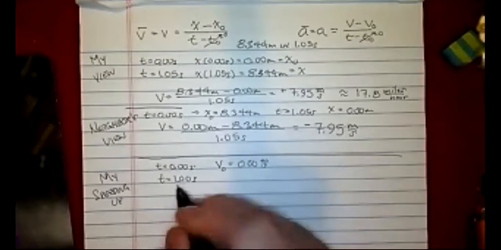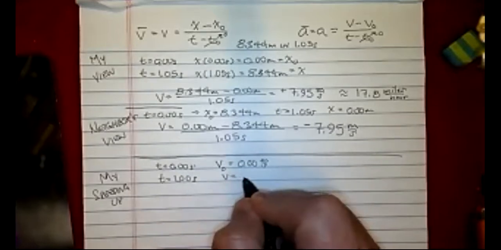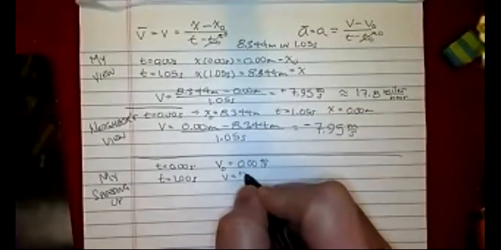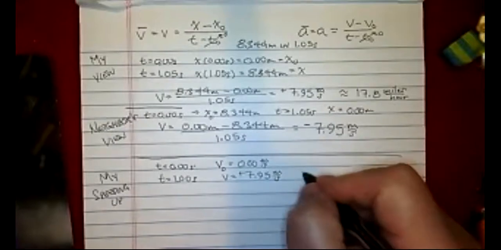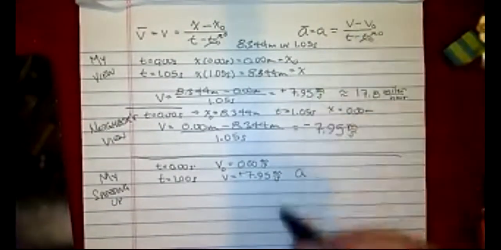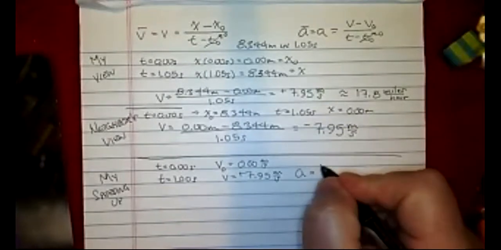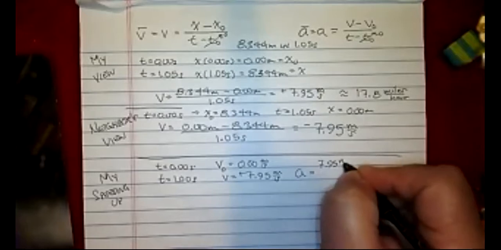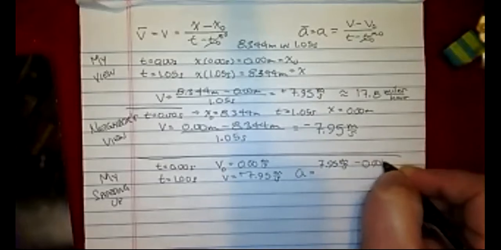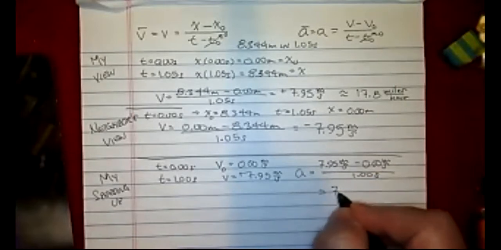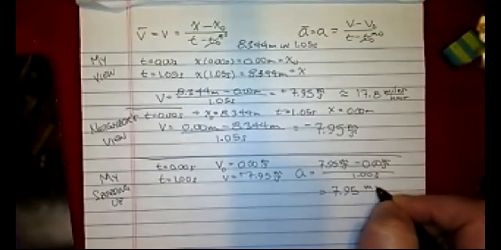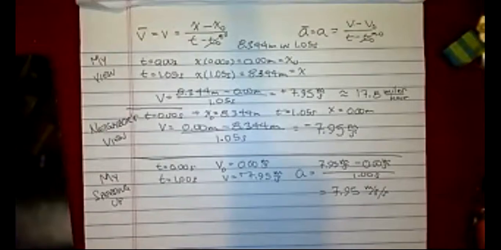Okay. So what that means is after 1 second, the velocity is going to be, in my frame, it was positive. So it's going to be positive 7.95 meters per second. So the acceleration, which again is really the average acceleration, but we're assuming it's constant, the acceleration should be 7.95 meters per second minus 0.00 meters per second over 1.00 seconds gives me 7.95 meters per second every second. Now that's a pretty fast acceleration. That's more than 3/4 the acceleration due to gravity, and it came out as positive.